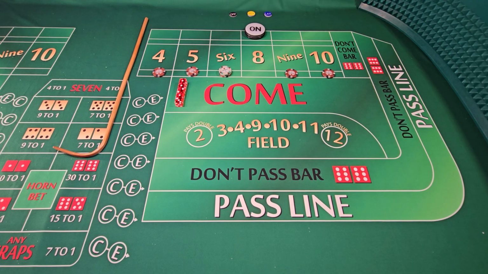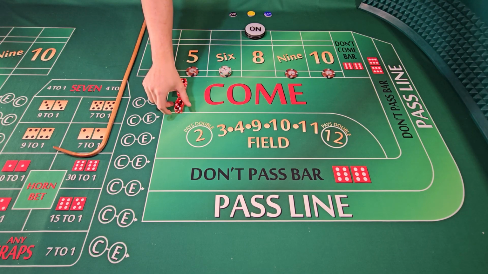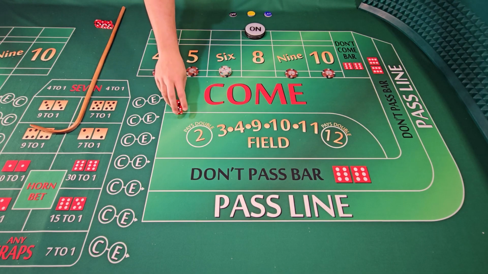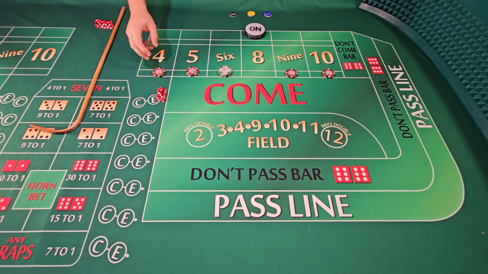Now, after the point is established, the shooter will have his or her 2 dice. We will pull the remainder back. And they will roll. Now, the payouts for each of these are 9 to 5 on the 4 and 10, 7 to 5 on the 5 and 9, and 7 to 6 on the 6 and 8.